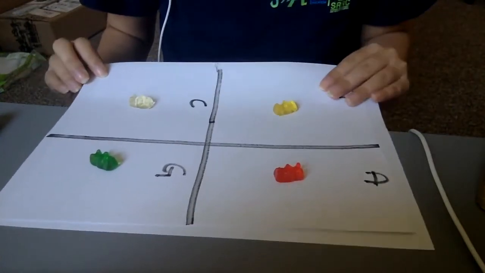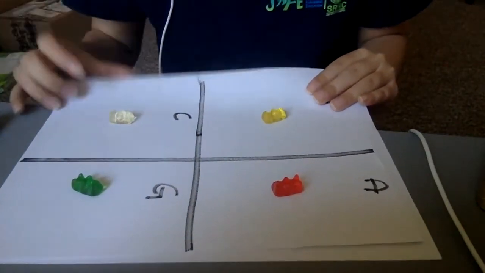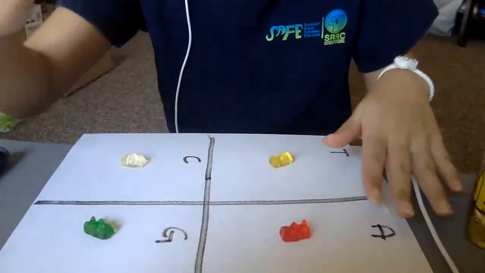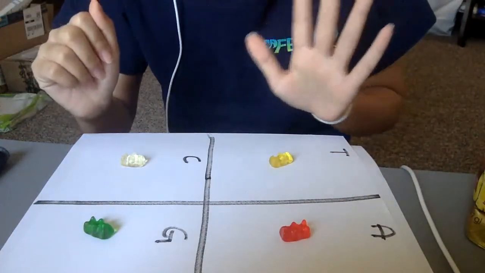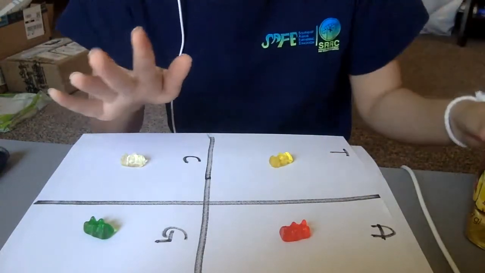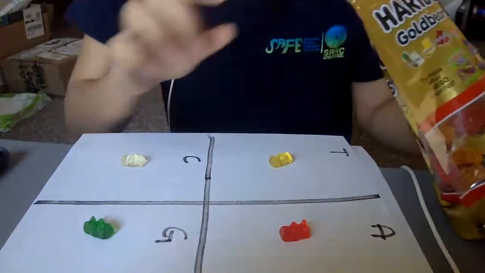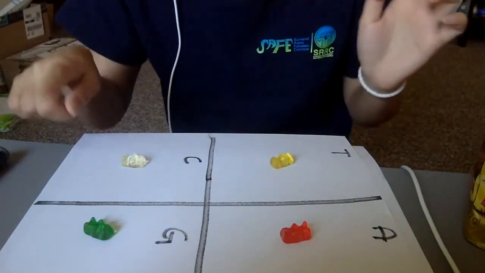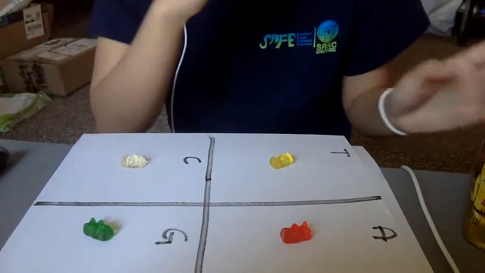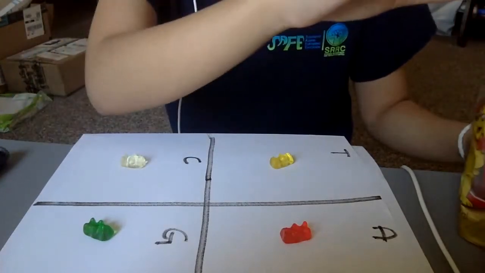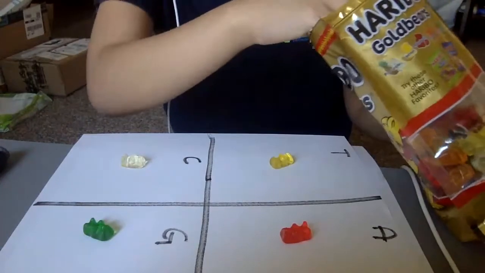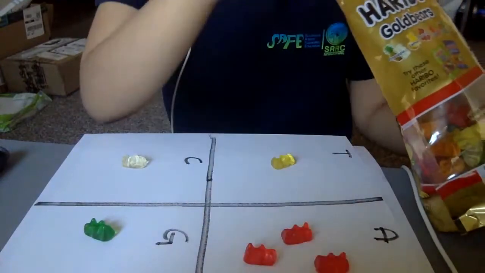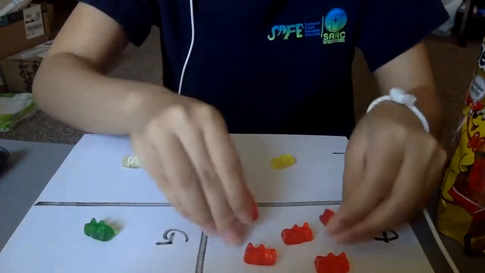After picking the colors for my nucleotides, we're going to have 10 different base pairings. So go ahead and pick 5 gummies for adenine, 5 for thymine, 5 for cytosine, and 5 for guanine. Make sure they're the same colors for each nucleotide. Go ahead and organize it. Adenine: 1, 2, 3, 4, 5.